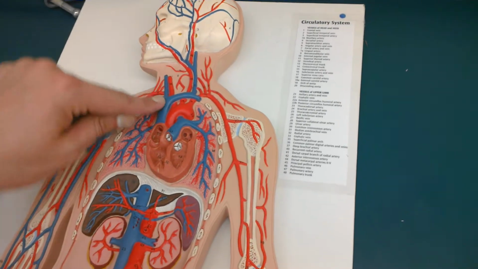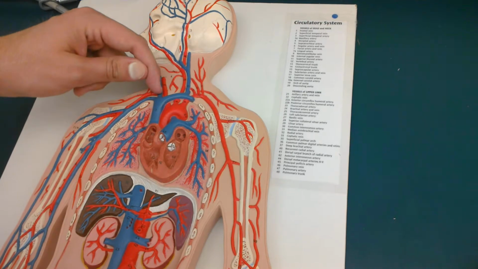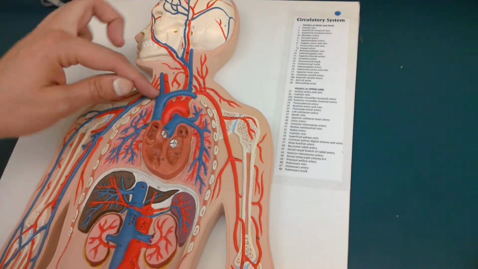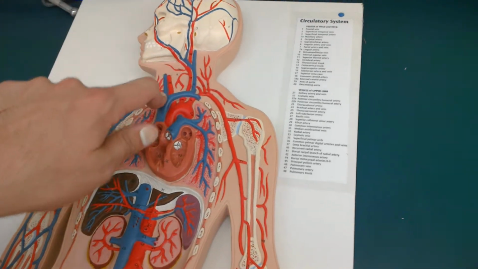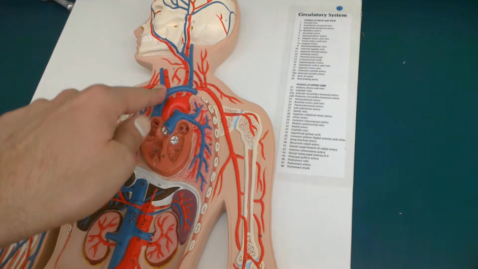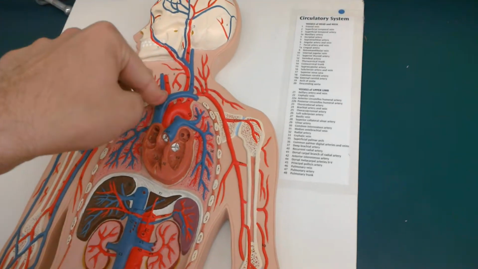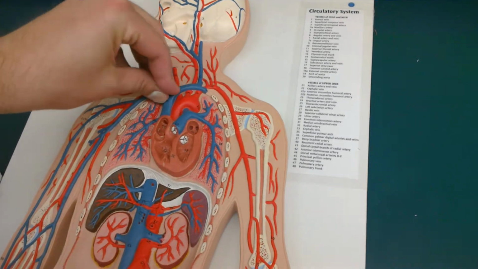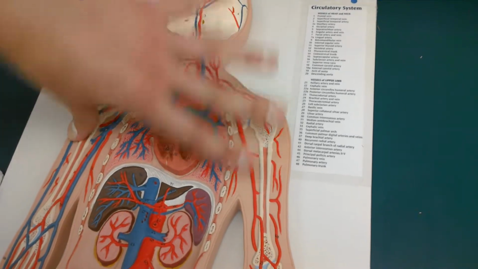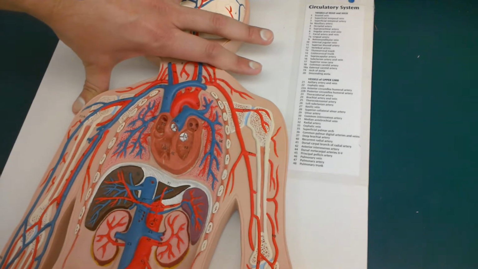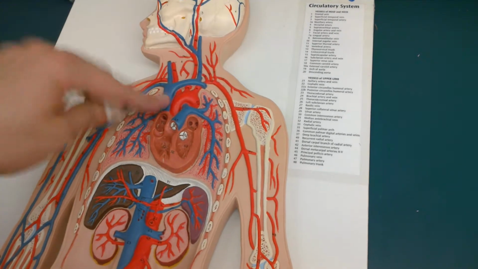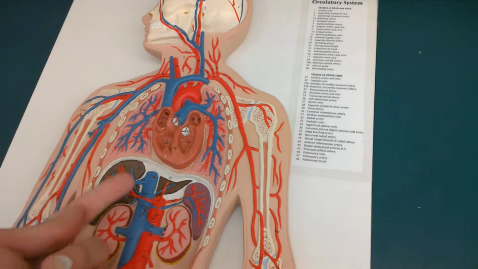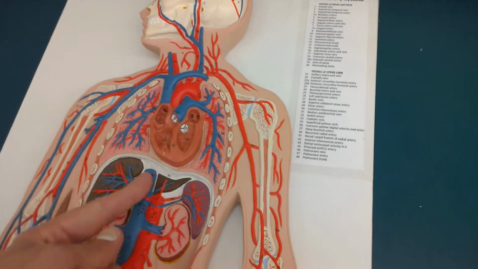Brachiocephalic is where they meet. So here's where this one's coming in from the top. This one's coming in from the side. This is where they're going to meet right here, right? So brachiocephalic. Superior and inferior vena cava. Here's your superior, this big, thick trunk where they all come to meet, right? All of the blood from the upper extremities and the head, all of the blood that's deoxygenated is coming in here, right? Down here, we have our inferior vena cava.